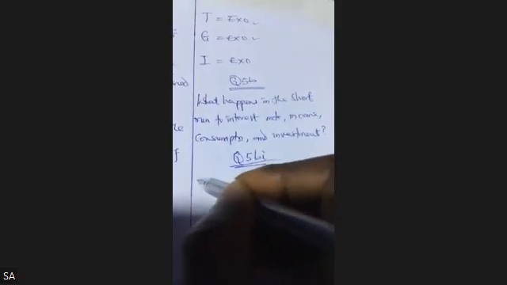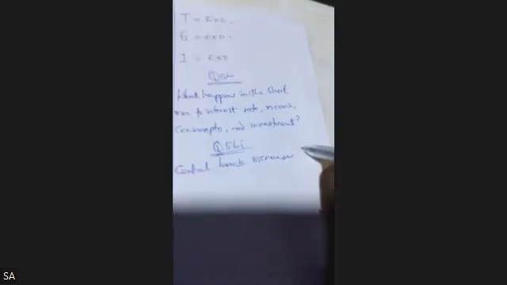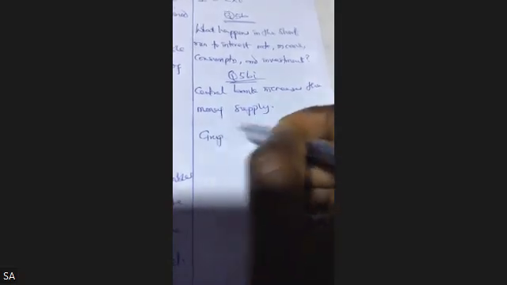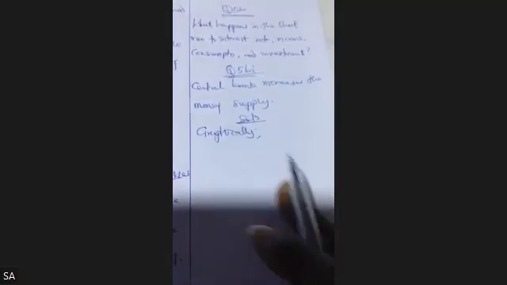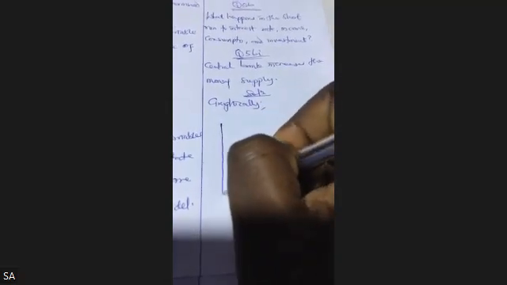If the central bank increases the money supply. Remember, we are using a graph. Let's use our graph, graphically. Solution. So graphically, see what happens. Your interest rate is always on the vertical. The output is always on the horizontal. So this is what I'm trying to say here.